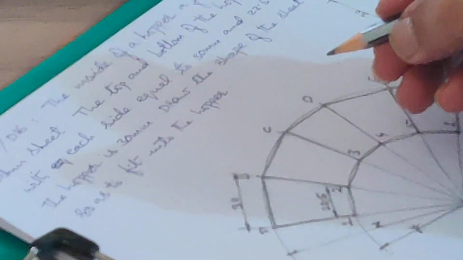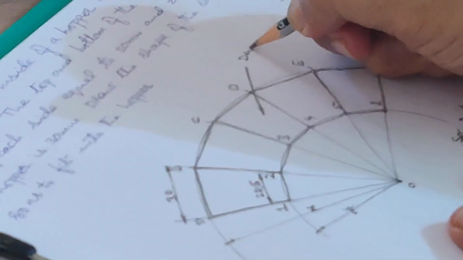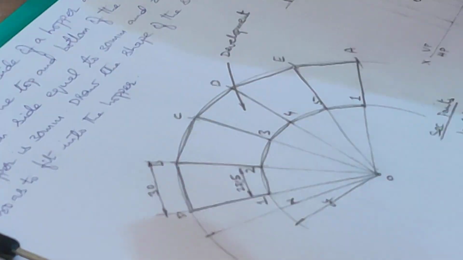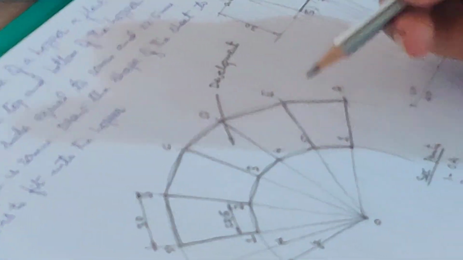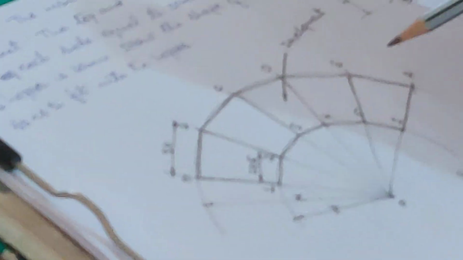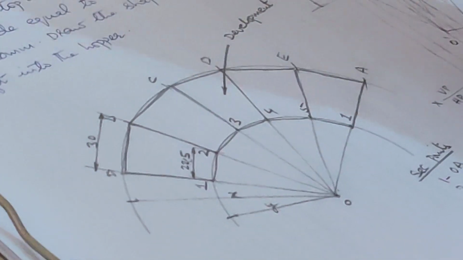So you should name this as development. Don't forget to write development, because whether it is this piece or this piece to be considered as development, you must mention. Though you are marking it dark, you should write that that piece is the development for the given problem.